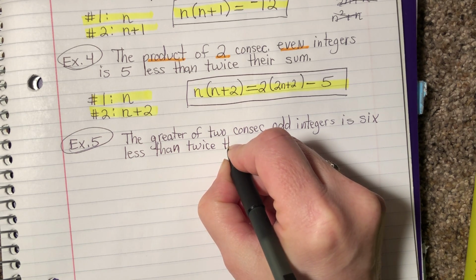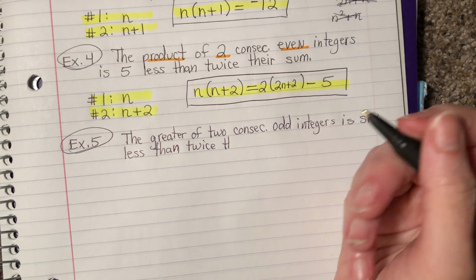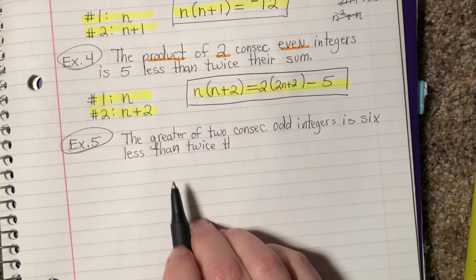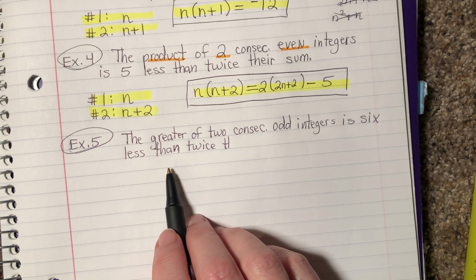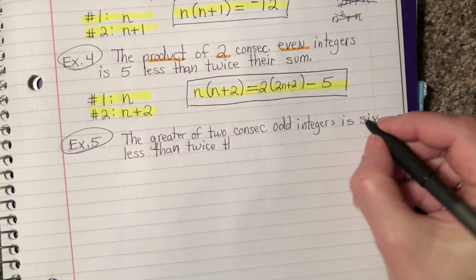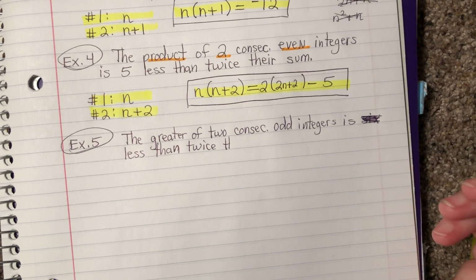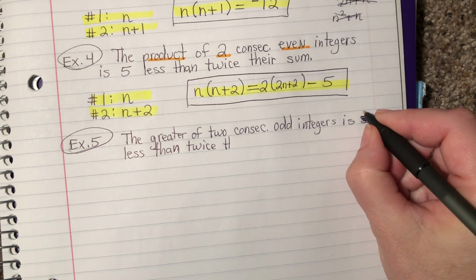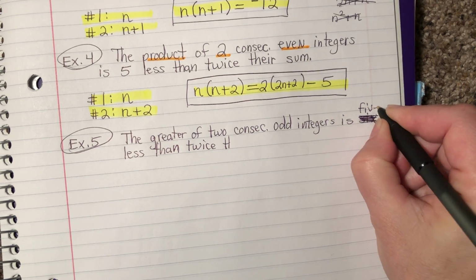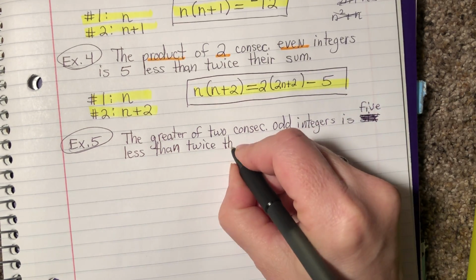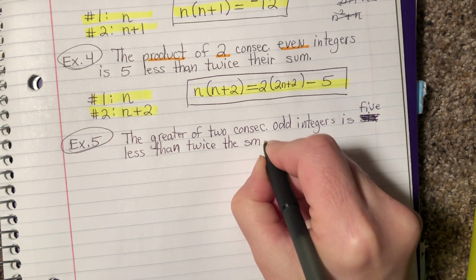Wait a minute. I'm going to change this. The greater of 2 consecutive odd integers is, let's make this, because I don't want to do the exact same one. I was looking in the book, I don't want to do the exact same one. Is 5 less than twice the smaller.